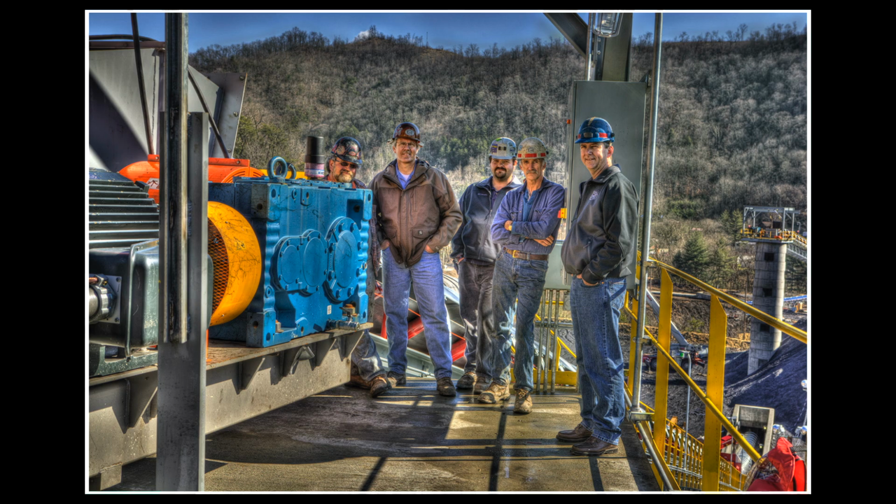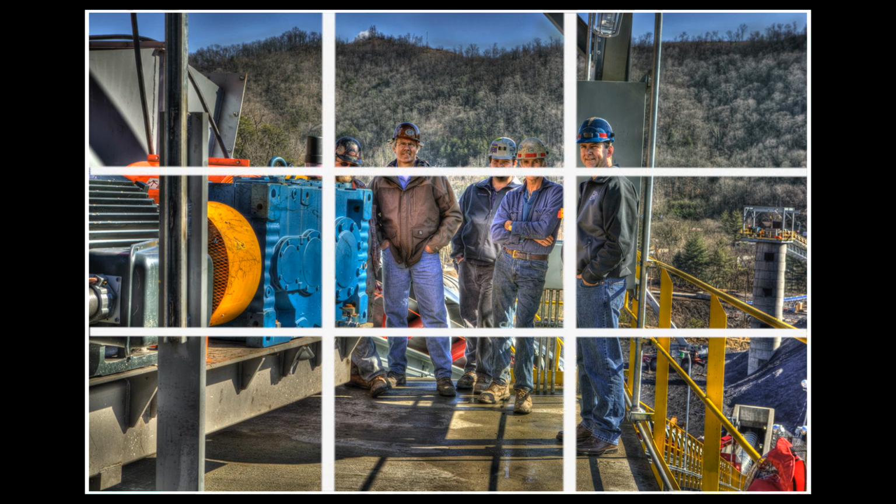In this coal industrial shot, again, the men are centered. But when we look at the rule of thirds, the top of the equipment and the men's heads run along the upper horizontal line. The bottom of the brightly colored equipment is running along the lower horizontal line, and the men fall close to being inside or on the vertical lines.